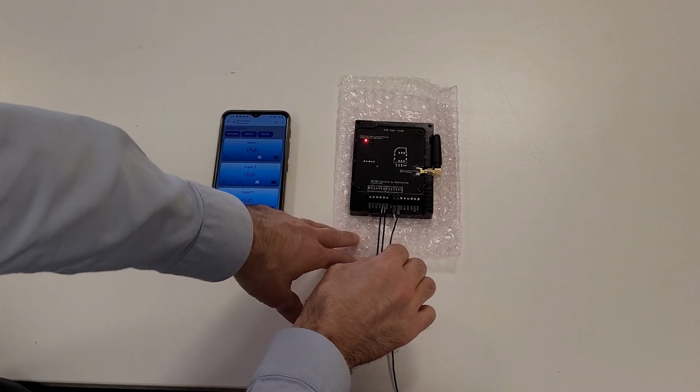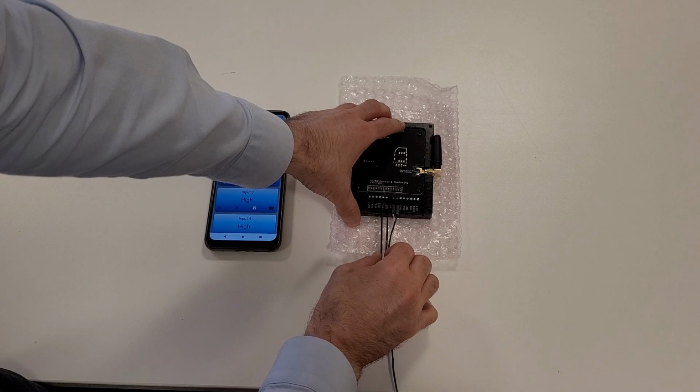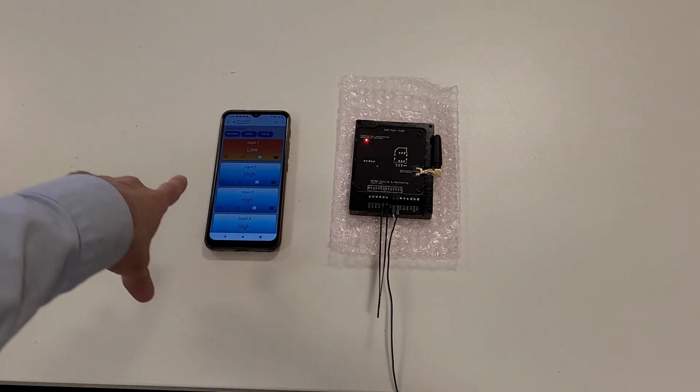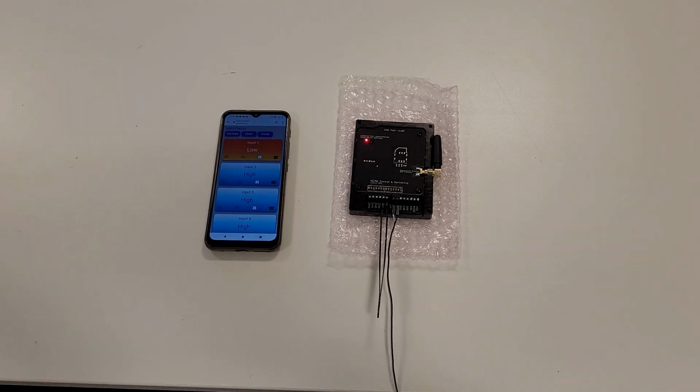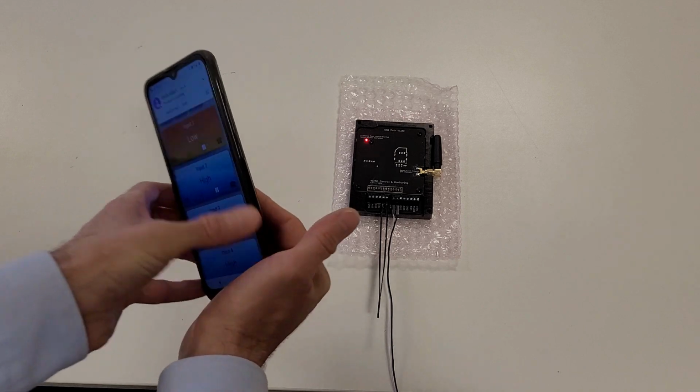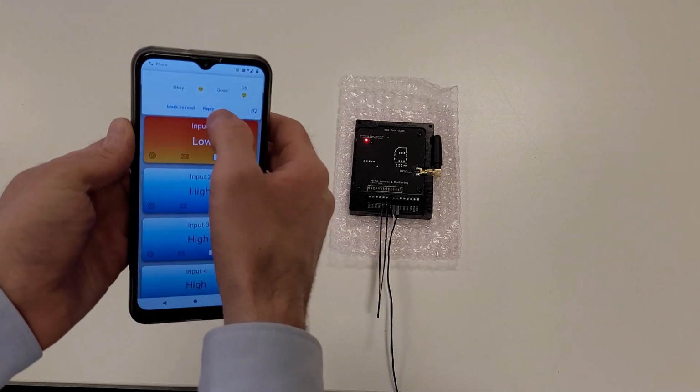I'm just going to trigger the device so you can see what it does. I'll just shove the tweezers in ground. You can see instantly it changes on the screen to show that the input's gone low. There's a 2-second delay by default, so it won't do anything for 2 seconds in case you just accidentally flicked it. But there's the SMS I got.